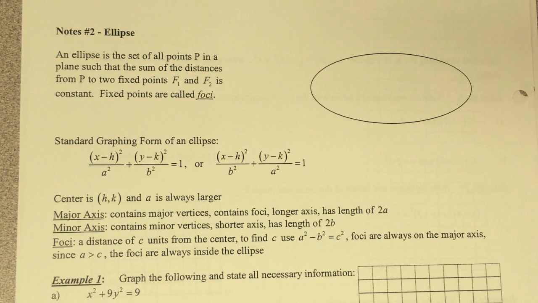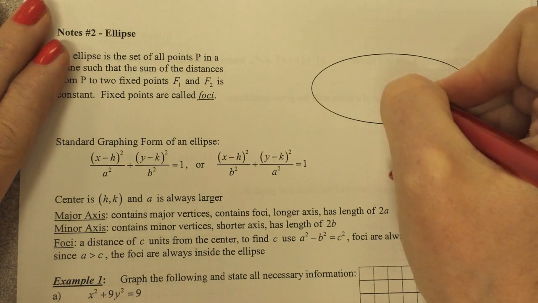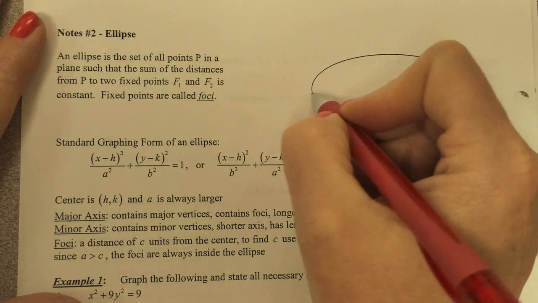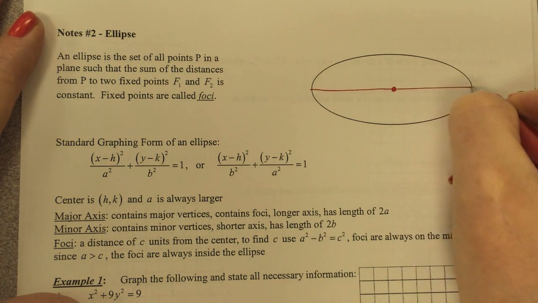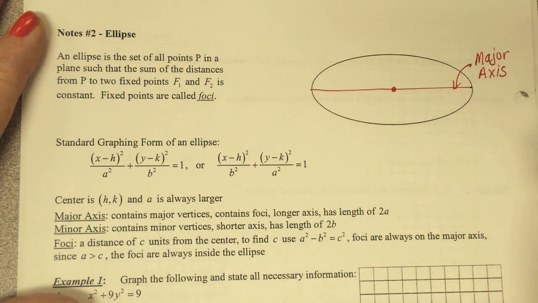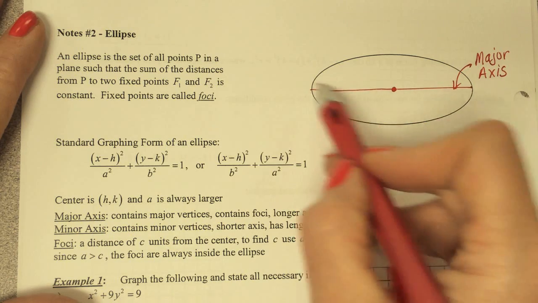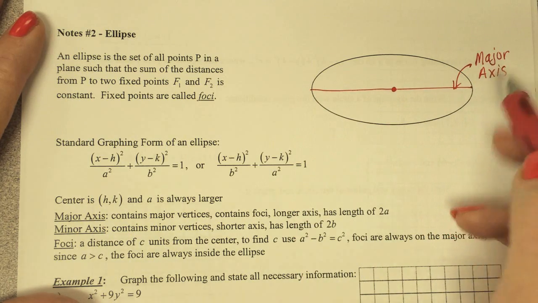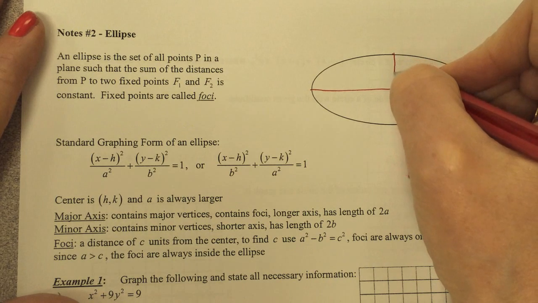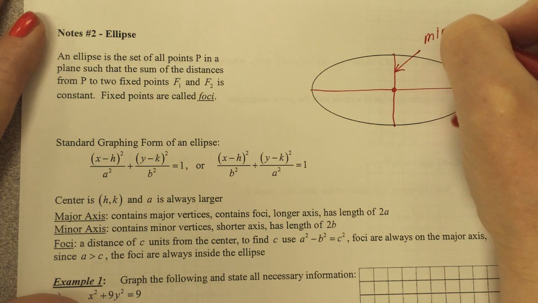Alright guys, so talking about ellipses, we need to know certain parts of the ellipse. First of all, every ellipse is going to have a center, just like the circle. The ellipse has this right here. This is going to be called the major axis. The reason it's the major axis is that it's whichever way it's longer. I can see obviously it's longer in the x direction, so that's going to be my major axis. This right here that goes through the center is going to be called the minor axis.